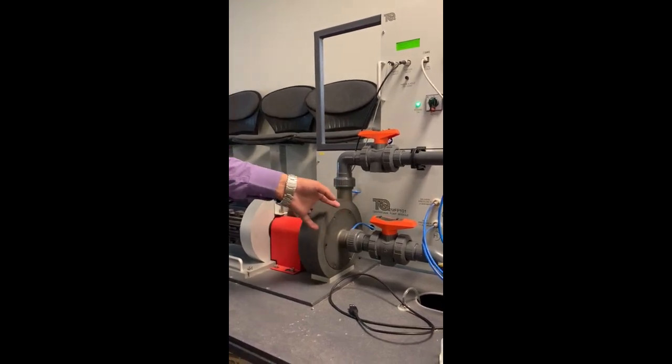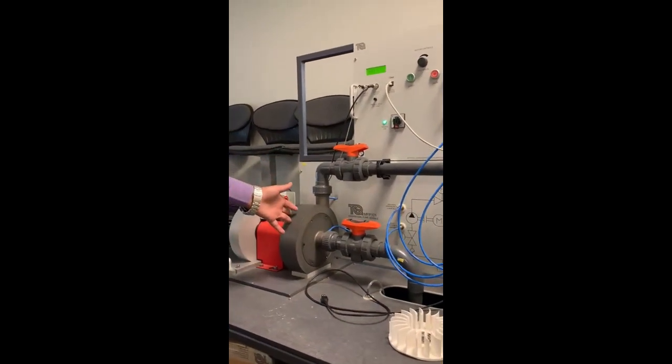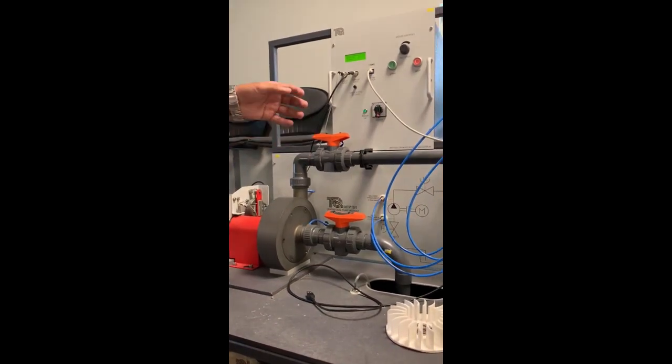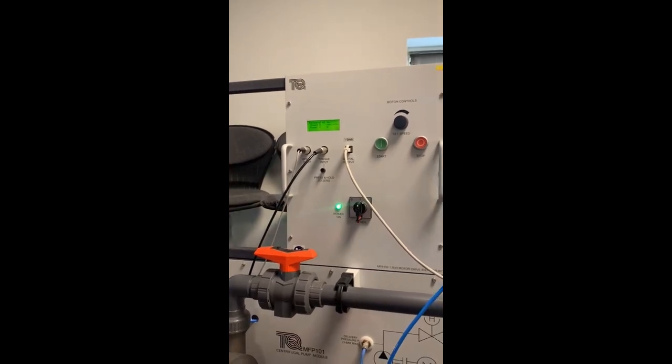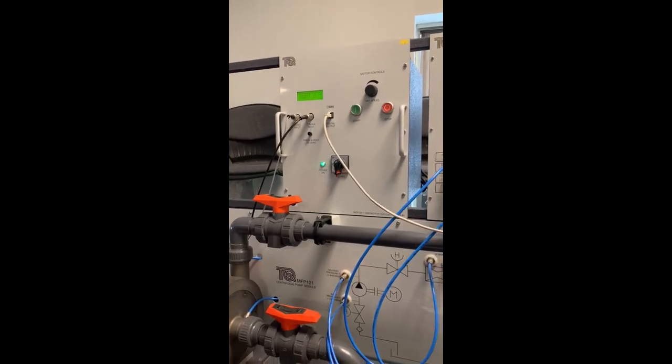The maximum mass flow rate of centrifugal pump is 2 kg per second, but due to friction losses, we get 1.45 kg per second. The maximum speed of our centrifugal pump is 2800 rpm and the maximum torque is 1.11 newton meter. And the maximum output power of the centrifugal pump is 328 watt.